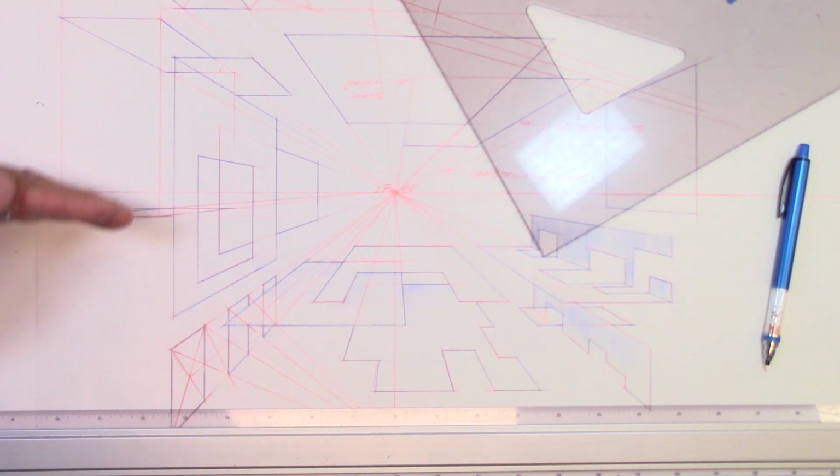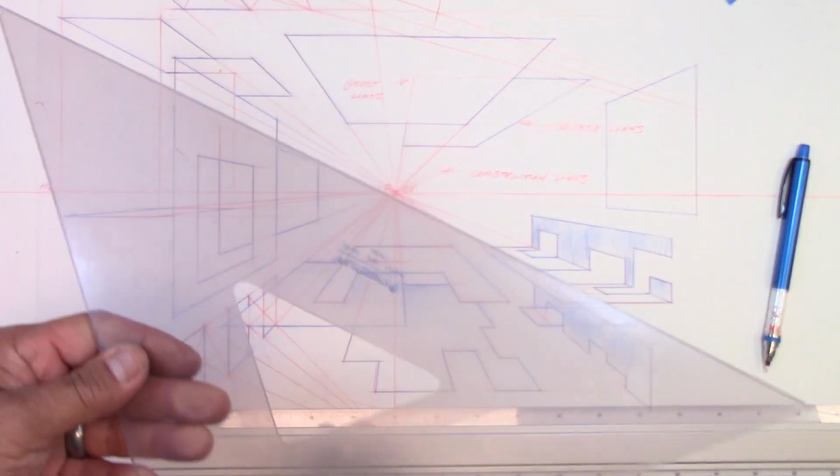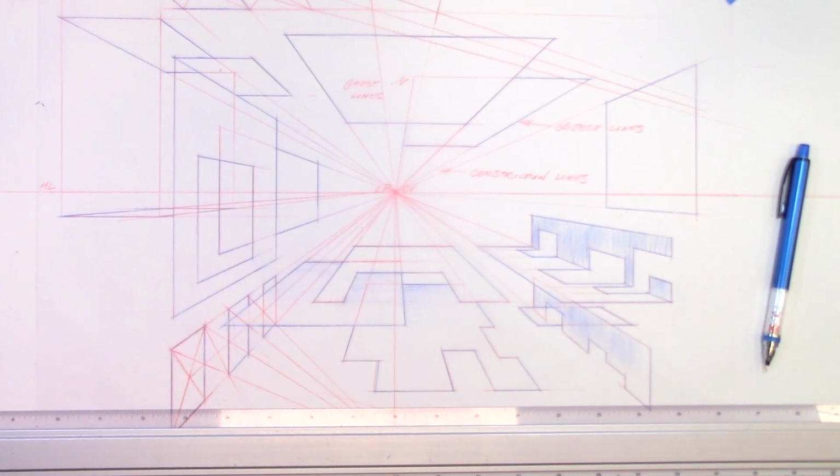It's similar to this triangle: if you place it above your head, you can see that it's a 45-90 triangle. The closer it gets to your eye level, the less you see of it. Same thing with this vertical plane: the further away it is from your center of vision, the more you see it, but the closer it gets to your center of vision, it becomes razor thin.